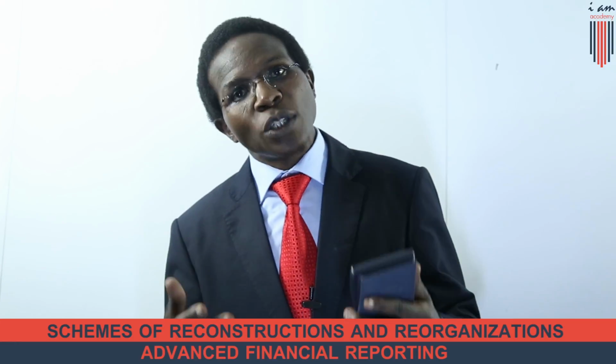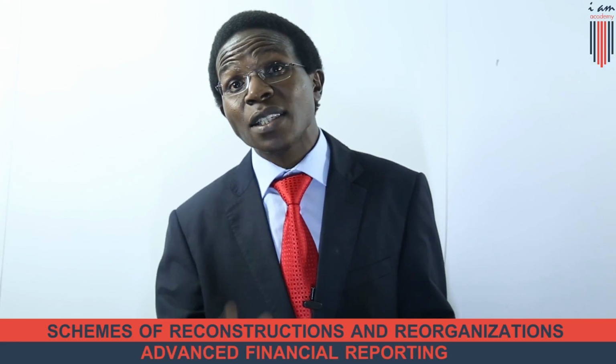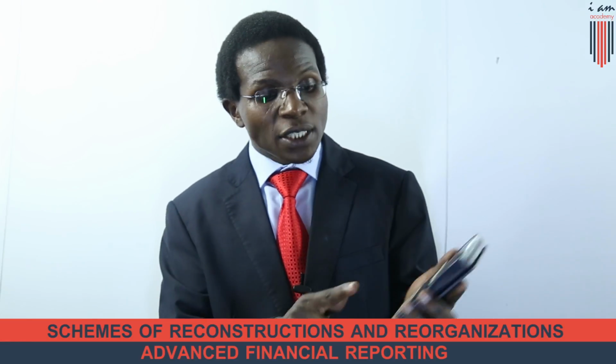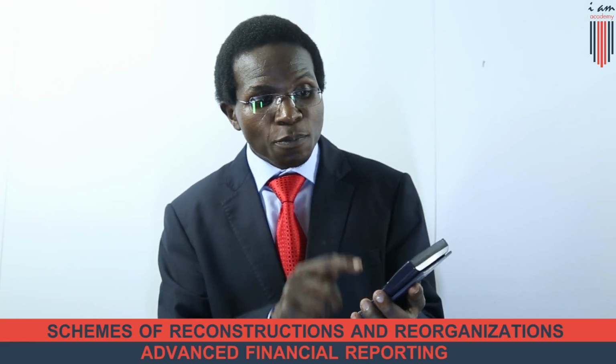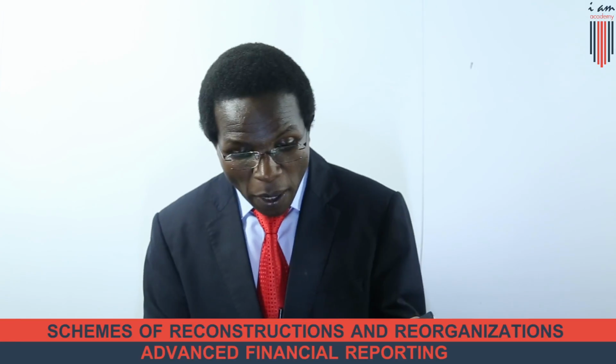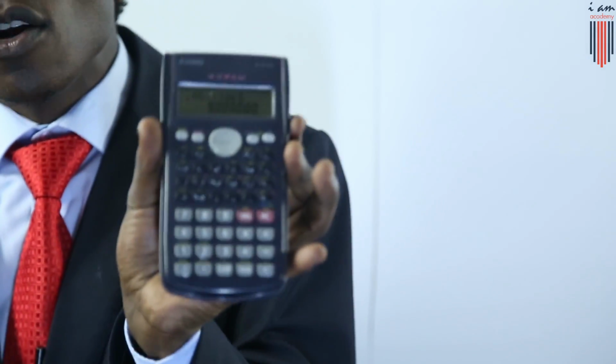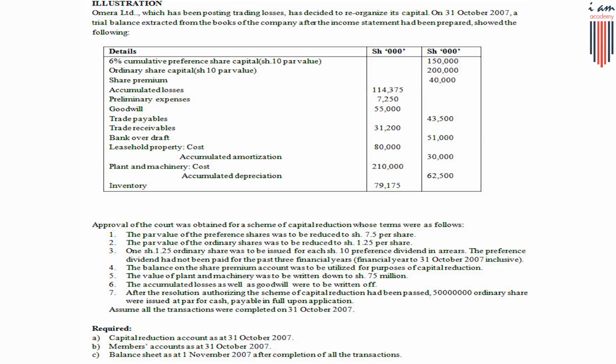And therefore, to determine the dividends in arrears for 1 year, you take the coupon rate, which is 6%. It is 6%, friends. You multiply that by 150 million. You get 9 million per annum. And you multiply that by 3 years. That will come to 27 million. That is the total dividends in arrears for the 3 years.